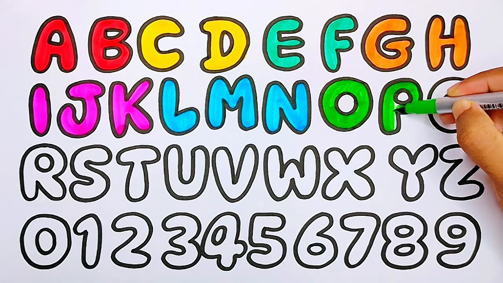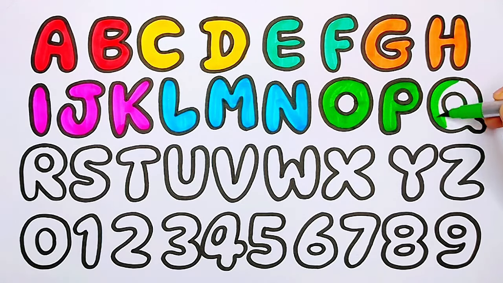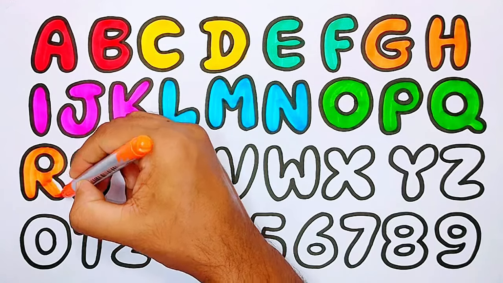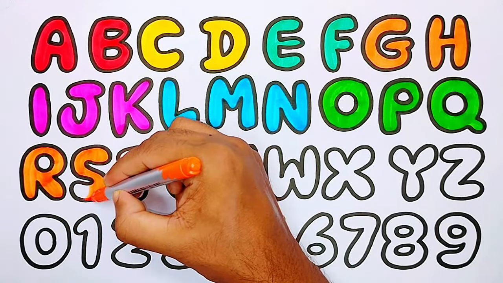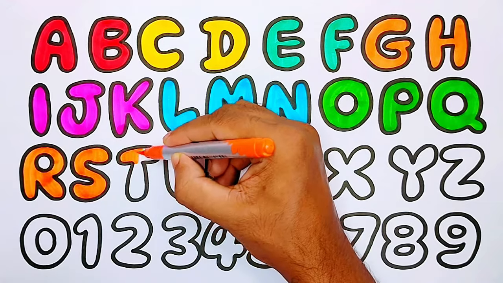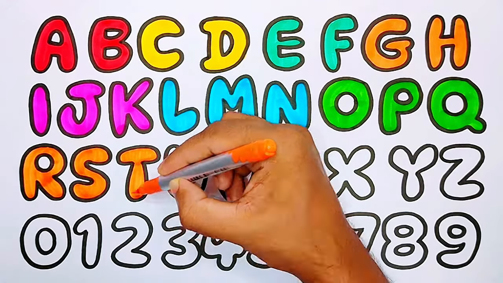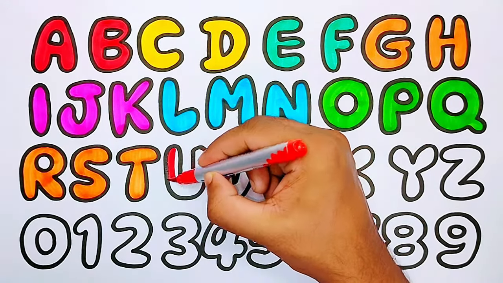P for pear. Q for quartz. Orange color. R for rainbow. S for star. T for teddy bear. Red color.